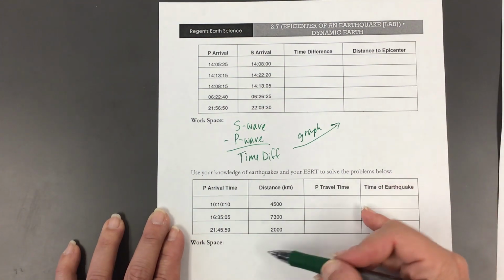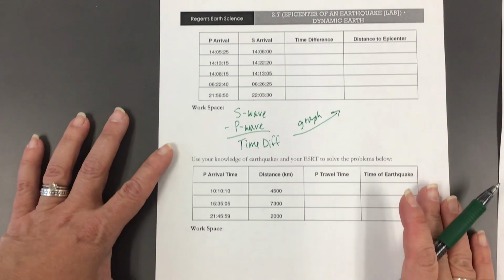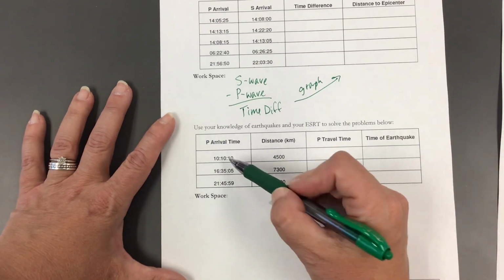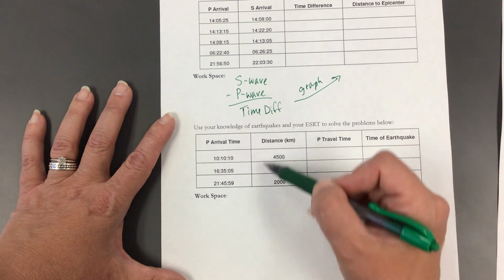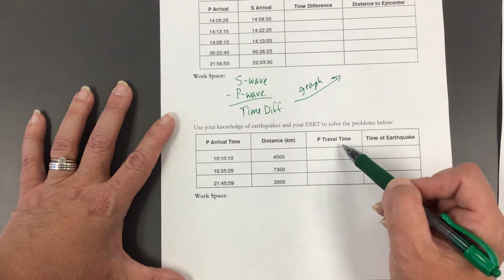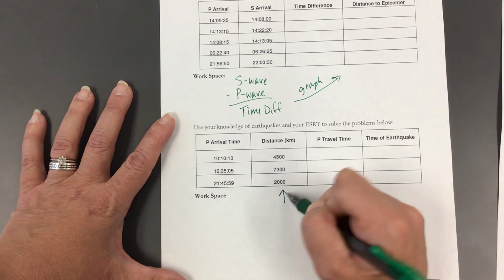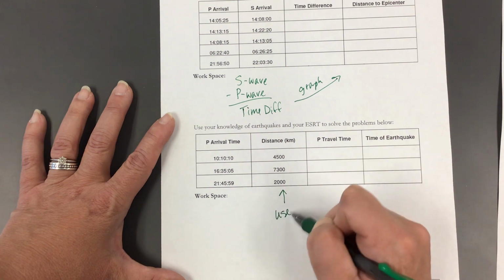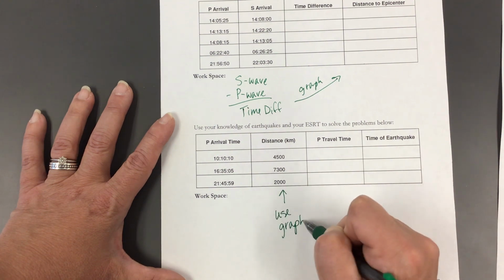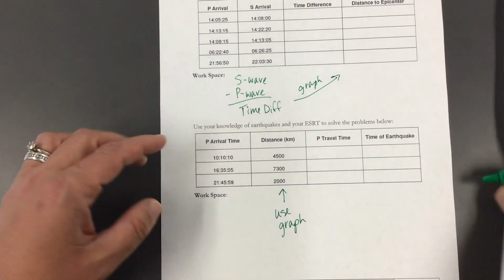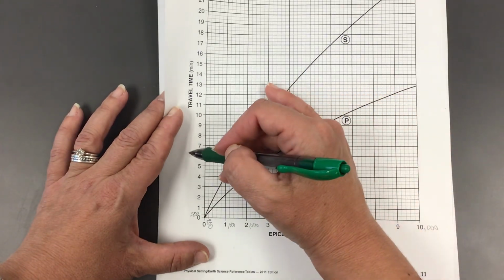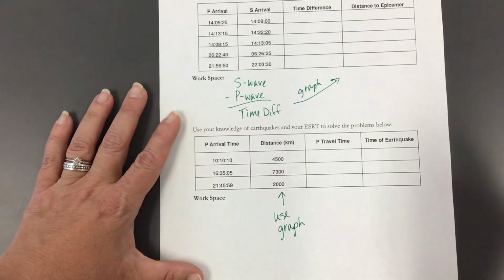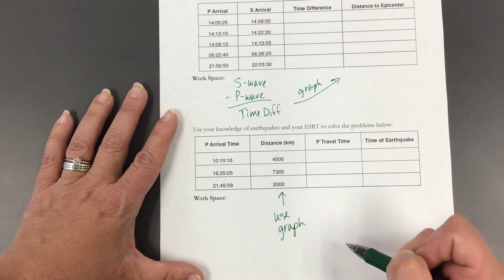For the next part down here, I'll explain and then you can work on both parts. If I know, here's what time the P wave got to me, here's how far I am from the epicenter. I want to figure out how long it took the P wave to get to me. So I take these numbers and I use my graph. And all I'm going to do with my graph is I know how far I am away. I'm going to go up and figure out how long it takes the wave to get to me. And I'm going to put the time here.